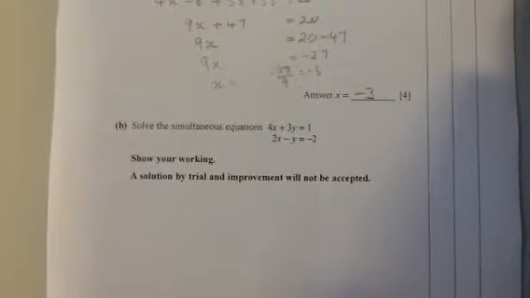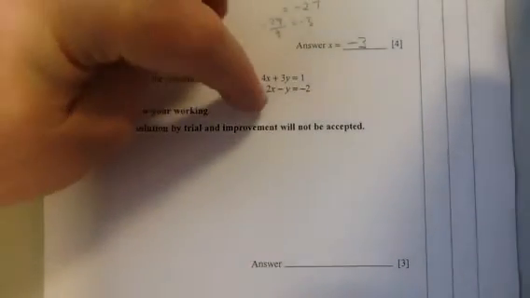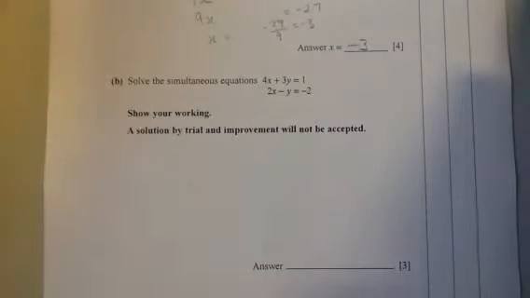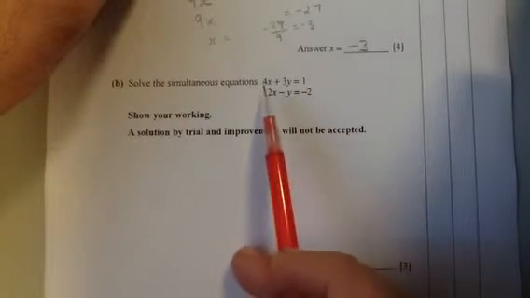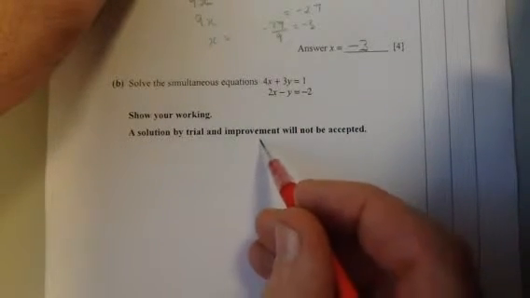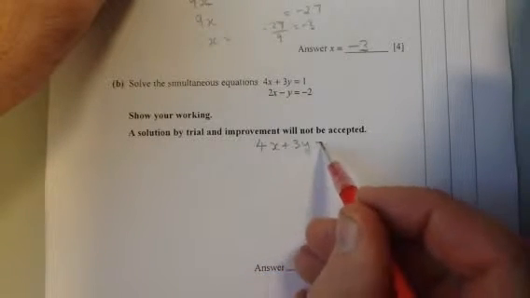Okay, the second part to this then is solving simultaneous equations. Now if we have a look at this pair of equations, we'll see neither the x nor the y is the same in the equation. So what we're going to have to do is multiply the equations to make them the same. Now because this is 4x and this is 2x, if I double this last equation, it'll be 4x as well. So the first equation is 4x plus 3y equals 1.